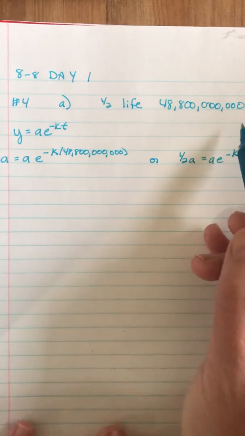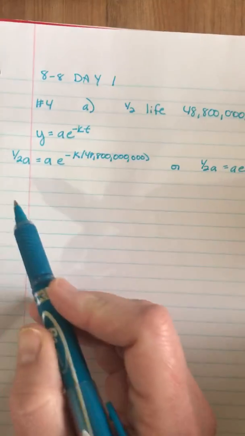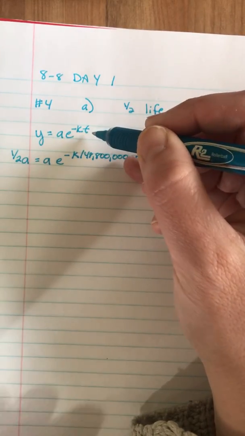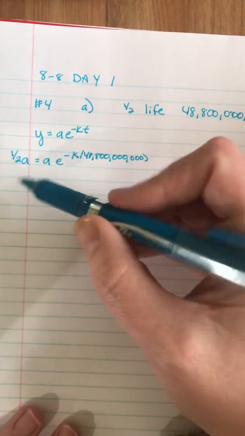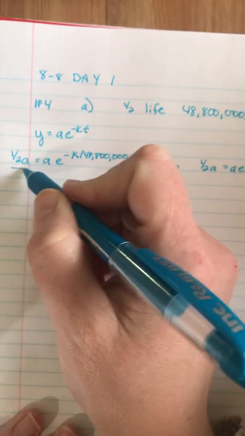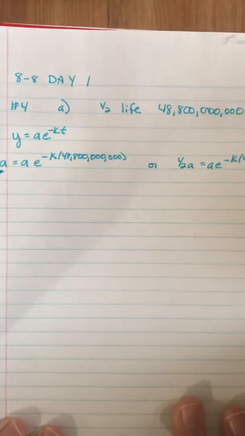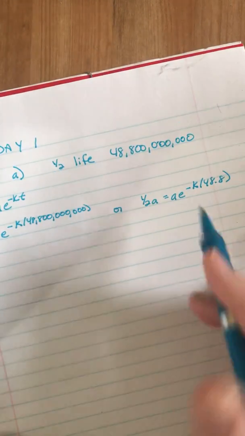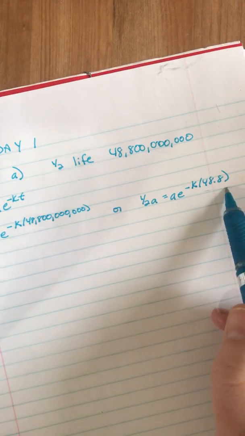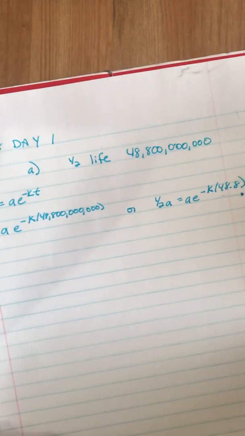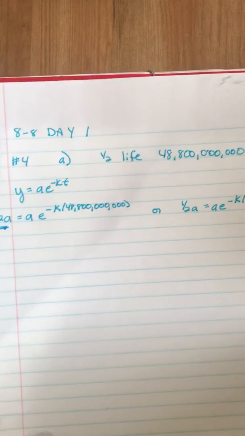And so if you're going to set this up using a decay model, then I'm going to use y equals ae to the negative kt. And so there's really 2 ways to set this up. One way is to set it up using all the zeros, because half-life means half of it's left. The other way to set it up is if you don't want to write all the zeros out, you can just write 48.8, but know when you solve for time, your answer is going to be in billions of years. And so I'll show you the difference in that.